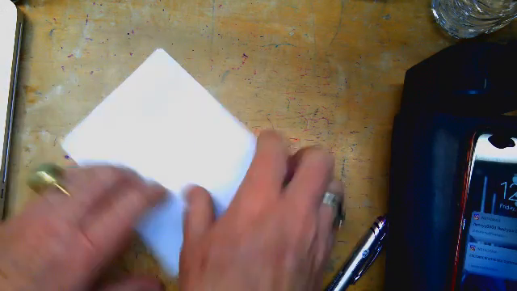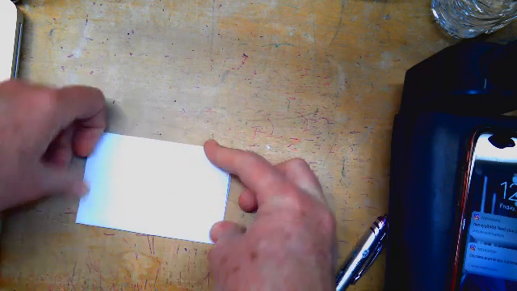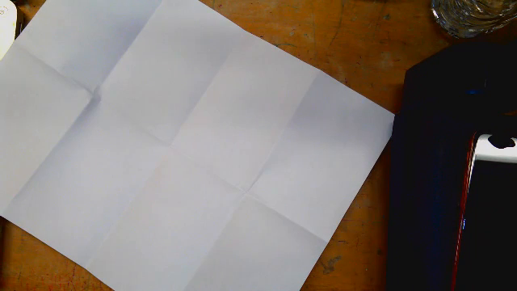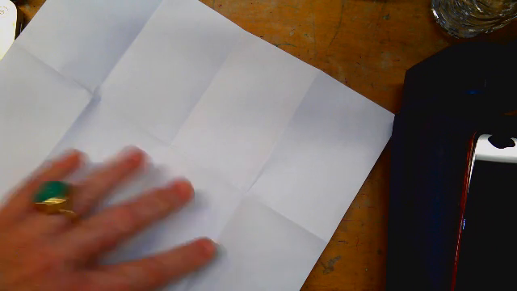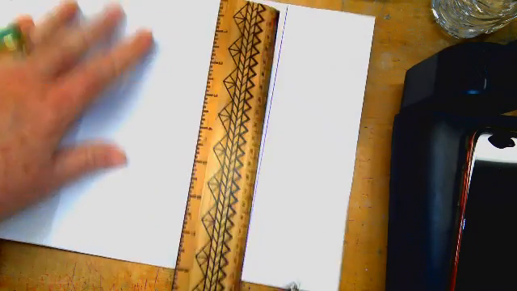So we're going to go ahead and fold into 8 squares. So I'm doing my hamburger, 3 hamburgers, hamburger, and then we're going to open it up.